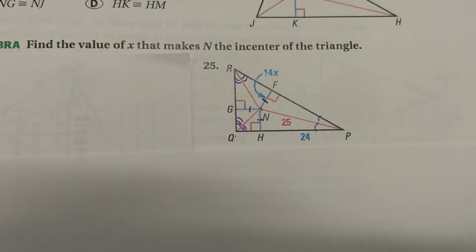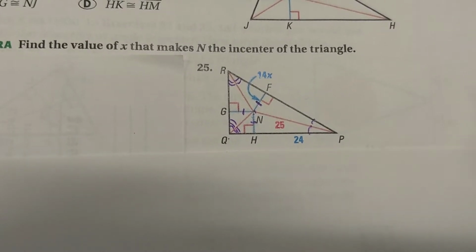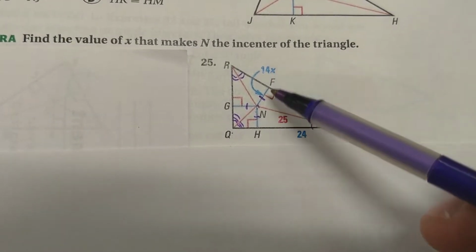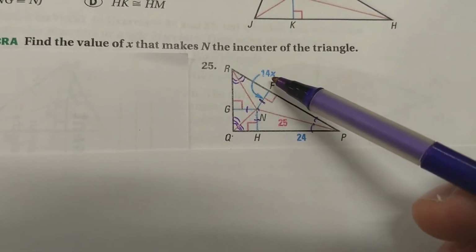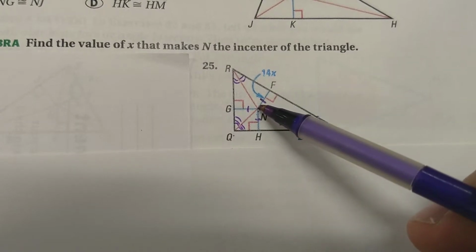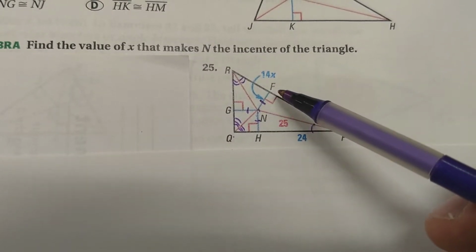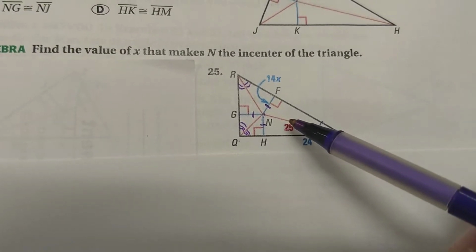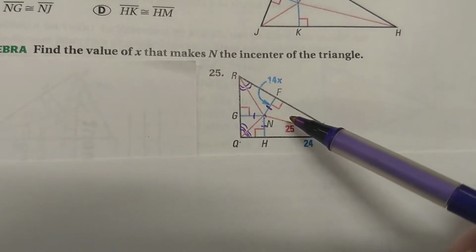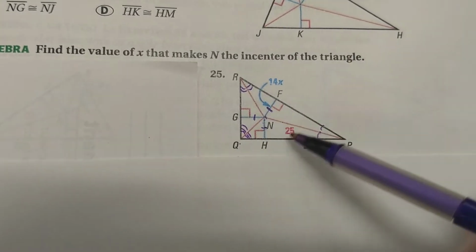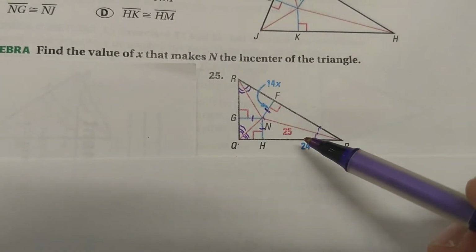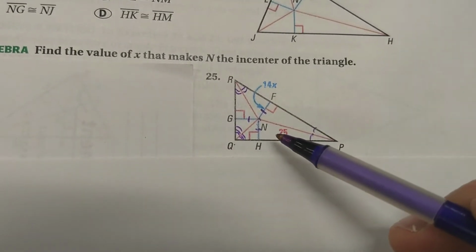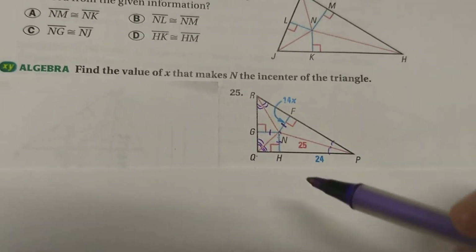Now it's a matter of figuring out how we can use the information given to us to find the value for x. Well, the value for x is, we've got 14x here, just this little line segment. You can use what you know not only about incenters, but about right triangles, because inside the larger triangle, you've got a whole bunch of right triangles. I don't really have enough information about this right triangle, but I do about this bottom one down here.